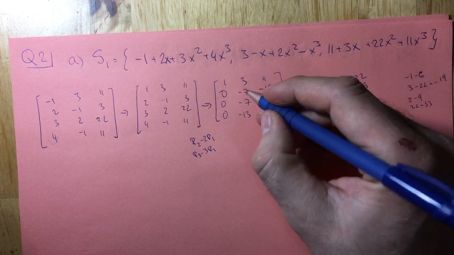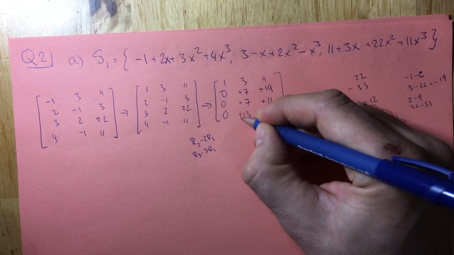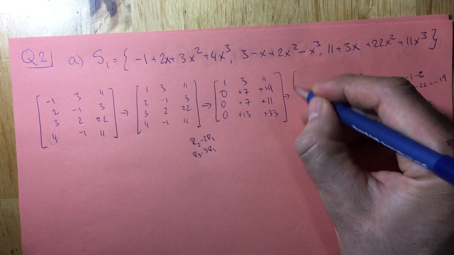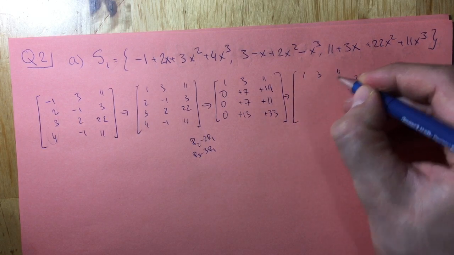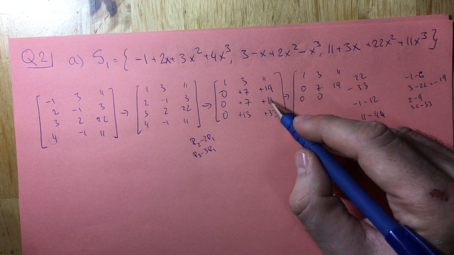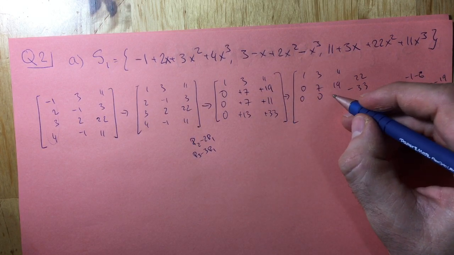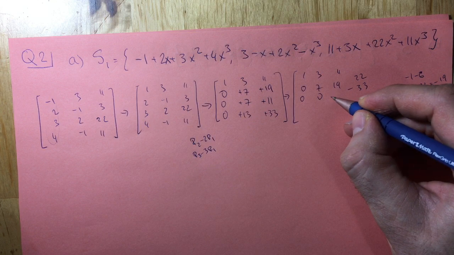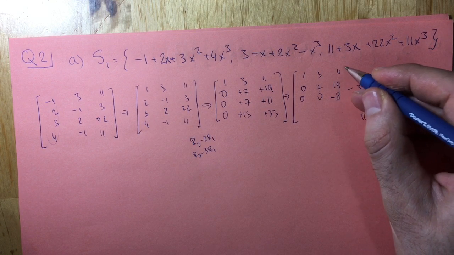Okay, so I can multiply all of these by negative 1. So 1, 3, 11, 0, 7, 19, 0, 0, 11 minus 19 is negative 8.